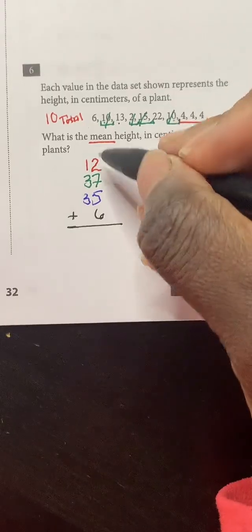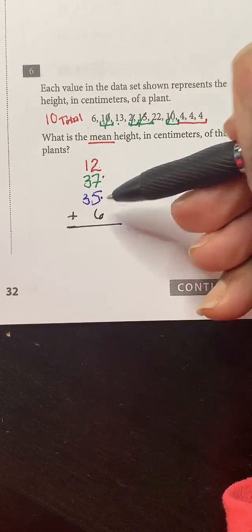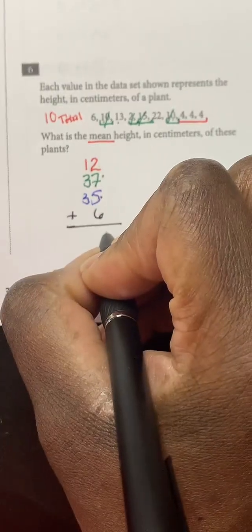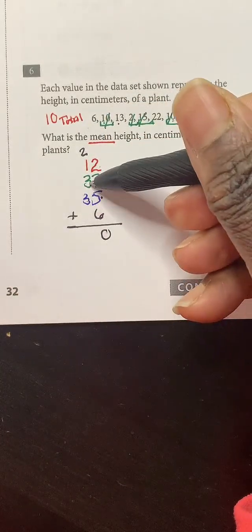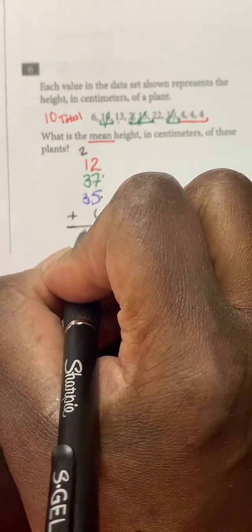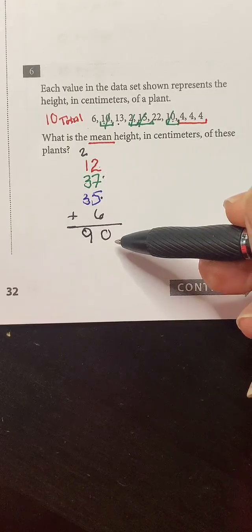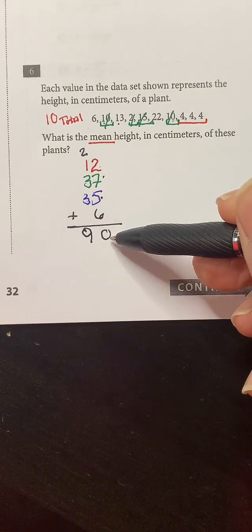So add them all together. So I know 2 plus 5, that gives me 14. 14 and 6, that gives me 20. So now I have 3 and 3, that gives me 6, 7, 8, and there's my 9. So all those numbers added together gave me 90, right?